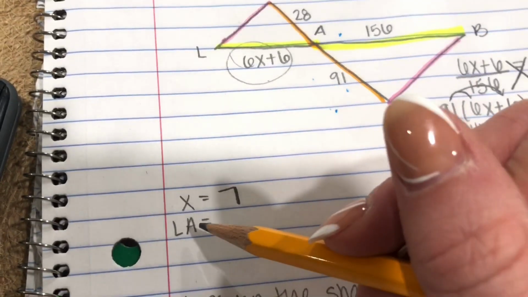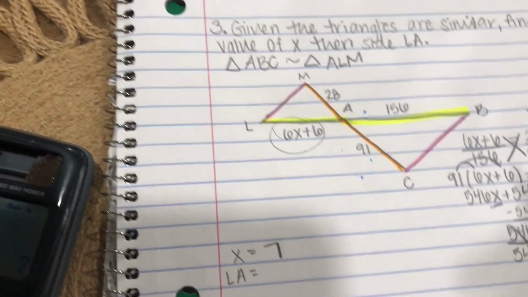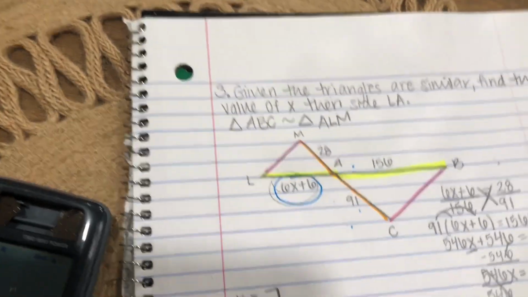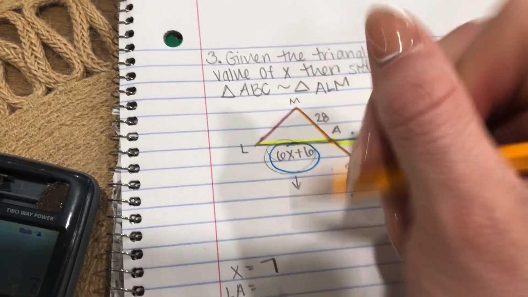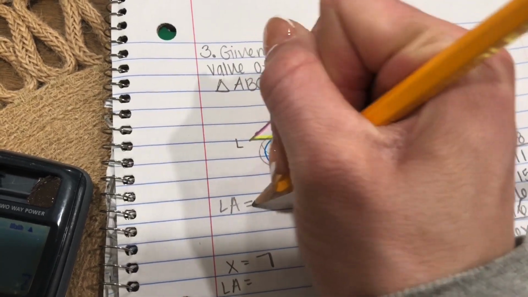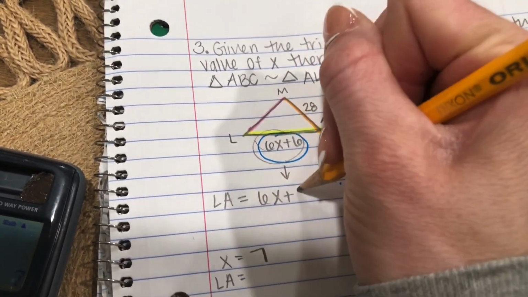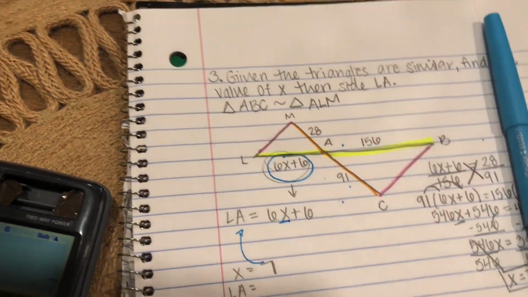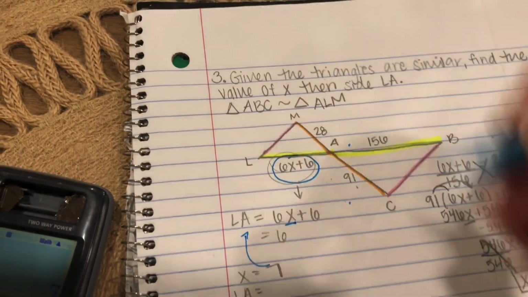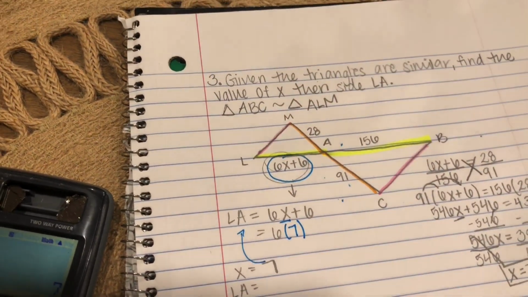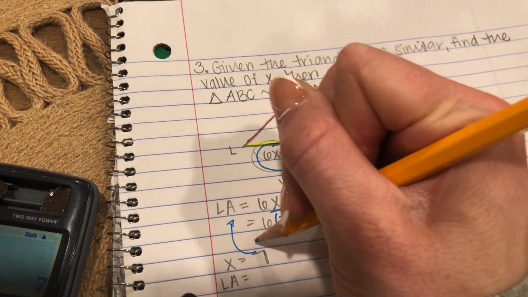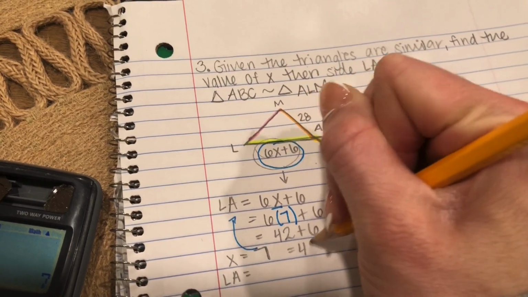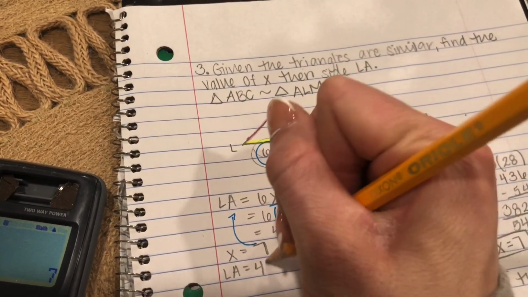Then it's asking for side LA. So, where is that? That is here. So now what we do is we take LA and the 7. So LA is equal to this. And now I'm just going to plug it in. So 6 times 7 equals 6 times 7 is 42, plus 6 equals 48. So that is what LA equals.